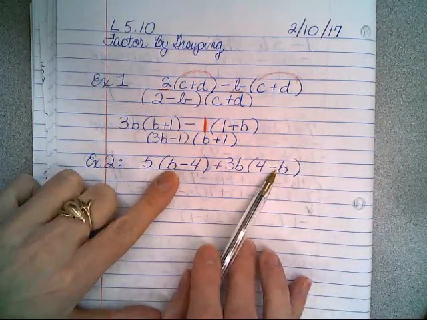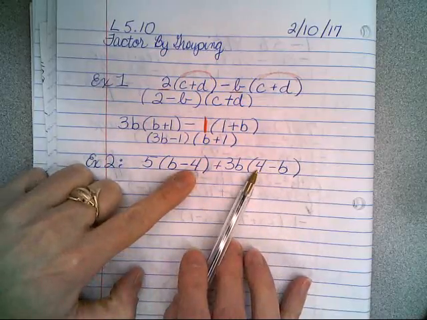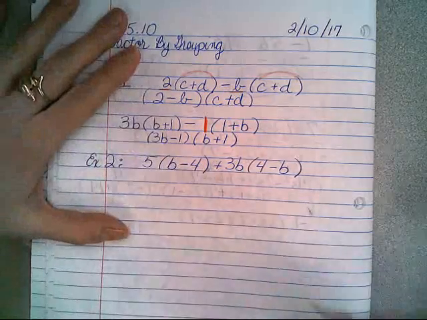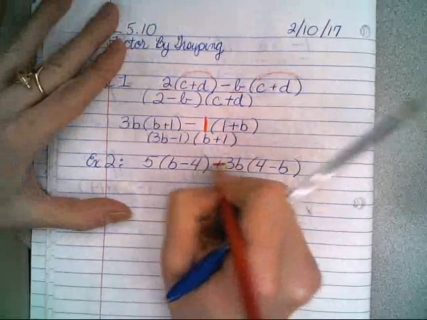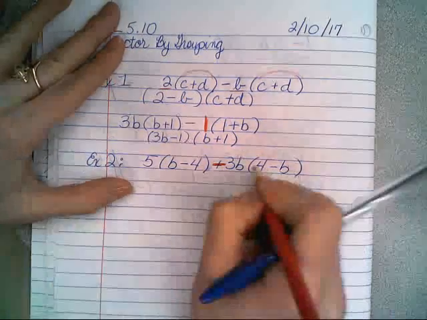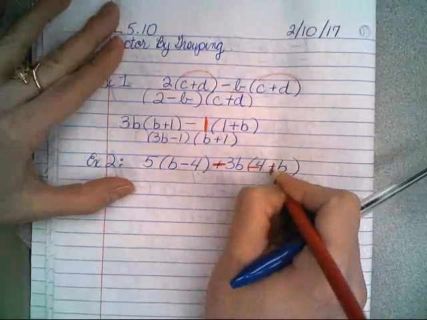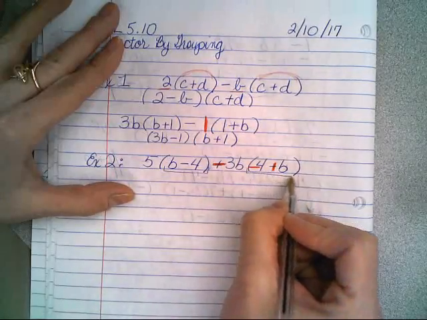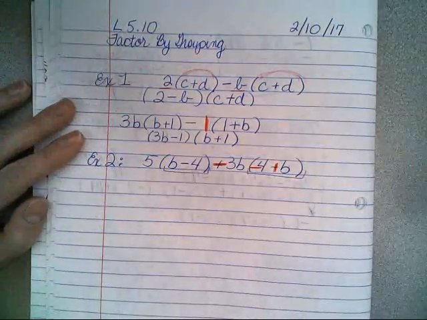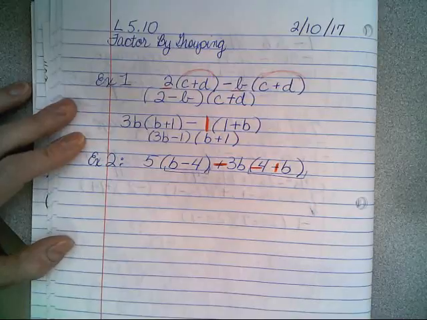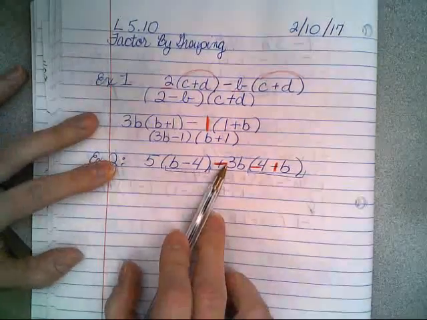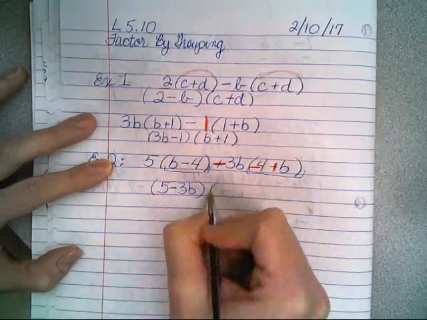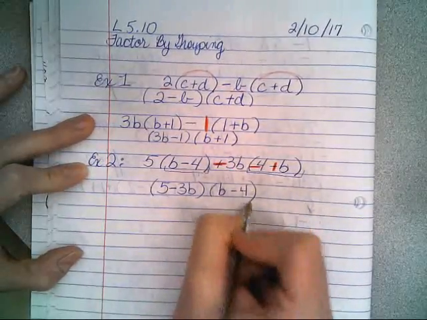This is a positive b, this is a negative b, this is a negative 4, and that's a positive 4. But if we flip the sign of this, make it a negative, that flips those two signs, now causing these to be identical like we want them to be, making it doable for us to group these items together. (5 minus 3b) and (b minus 4) is now correct.